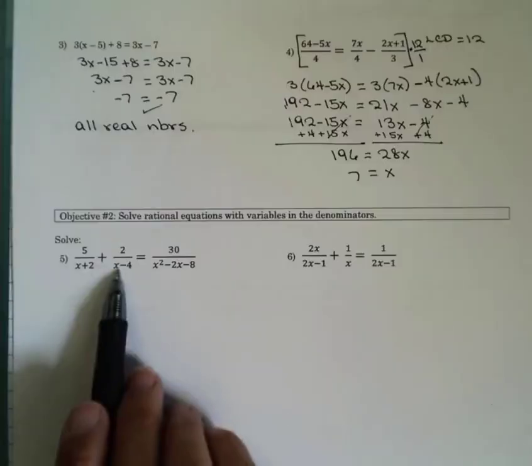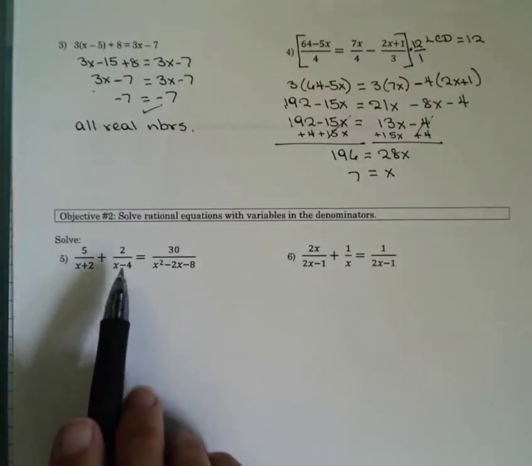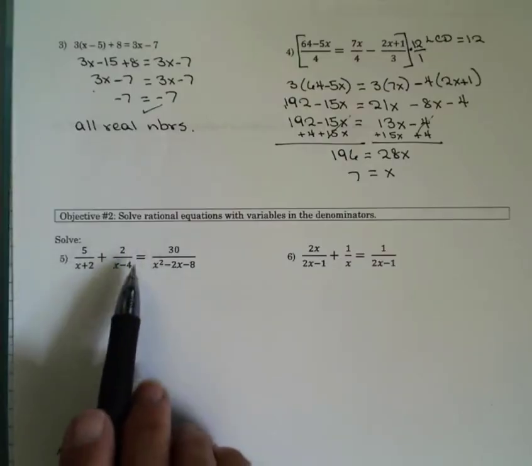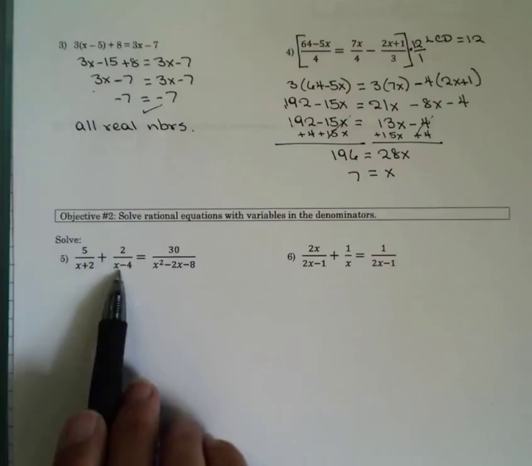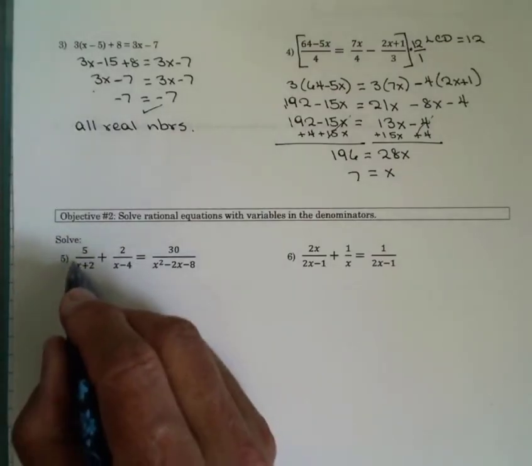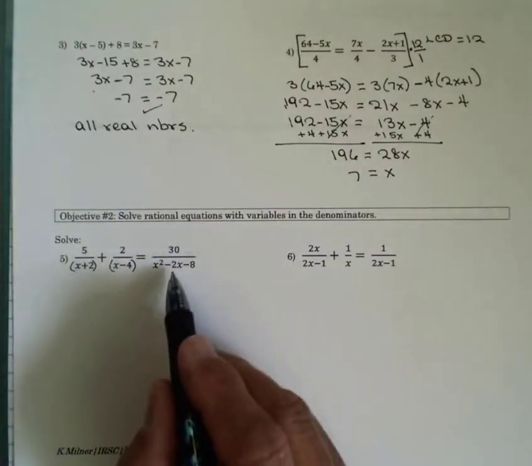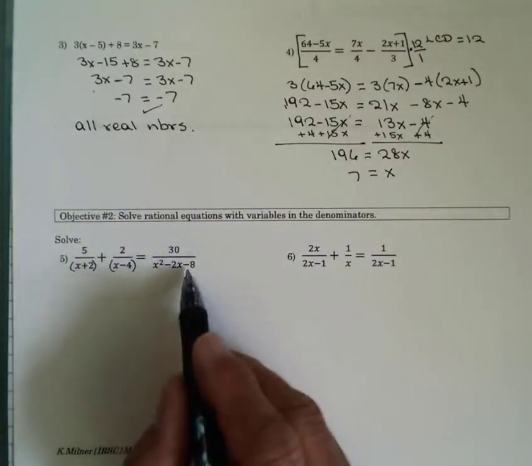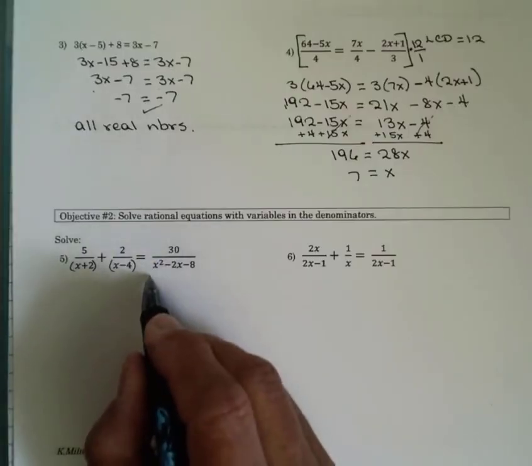So keep that in mind when you end up with rational equations with variables in the denominator. But what we've got to do is say we need a common denominator. X plus 2, x minus 4, well, I'm going to have to treat those as single terms, so I'll put them in parentheses. And I'm going to see if either one of those is a factor of x squared minus 2x minus 8. So I'll try to factor that.